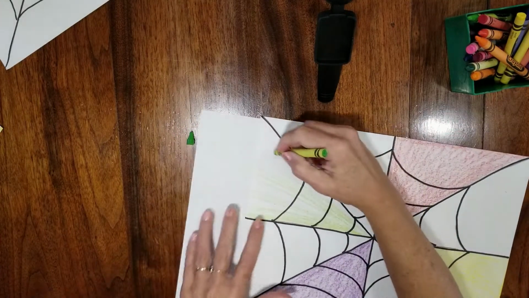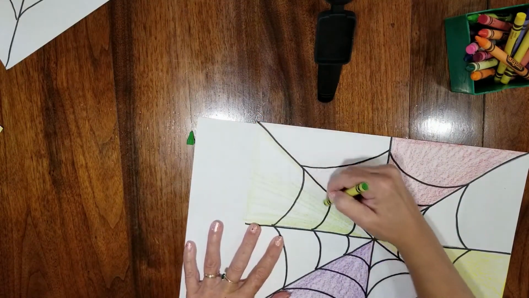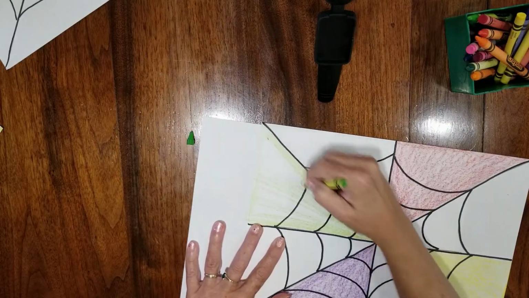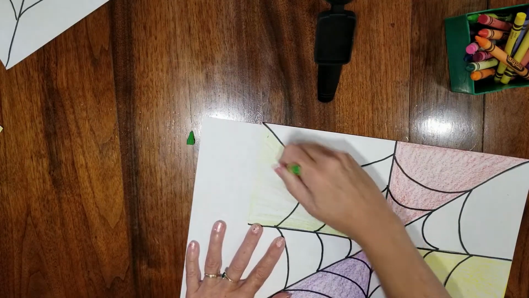So what I end up with when I'm finished with the first step in coloring this, I'm going to end up with 4 sections that are colored in and 4 sections that are not colored in.